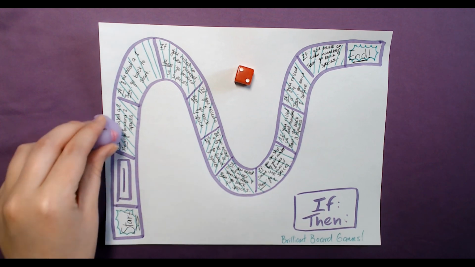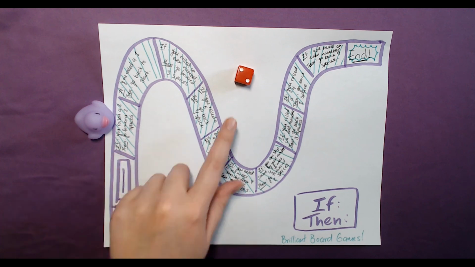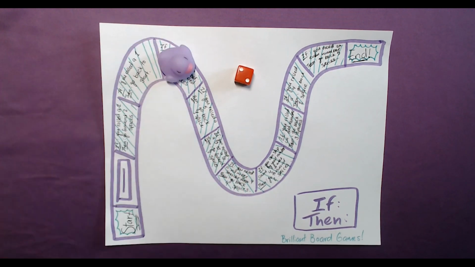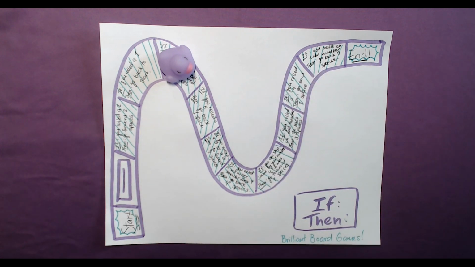Here I rolled a 2, so I'm going to move 2 spaces and check what's written in that space. It says, if you roll a 2, go forward 2 spaces. Since that's true, I'm going to move forward 2 spaces and finish off my turn. Now, hand the die to the next player to keep playing. The game is over when somebody has reached the end space on the board game, and they win. Have fun playing!